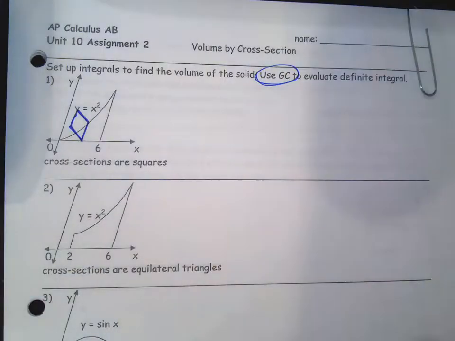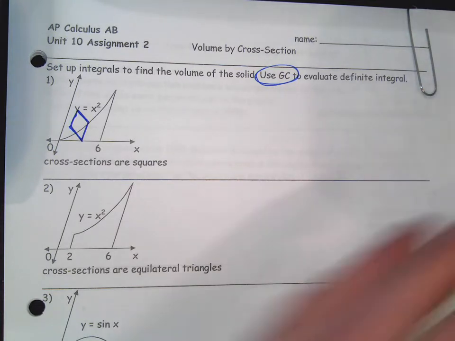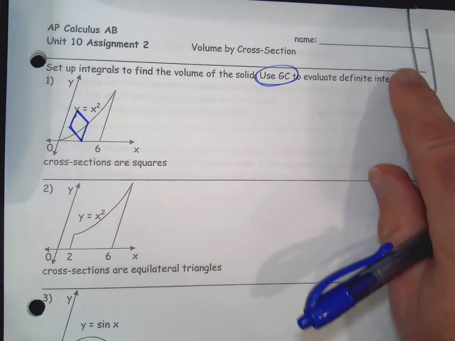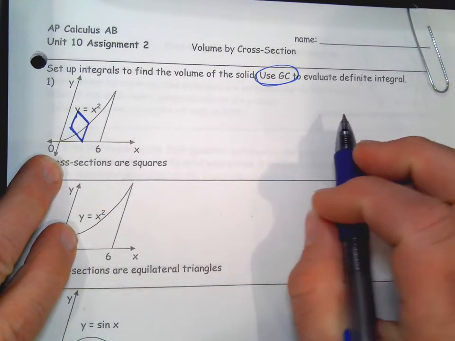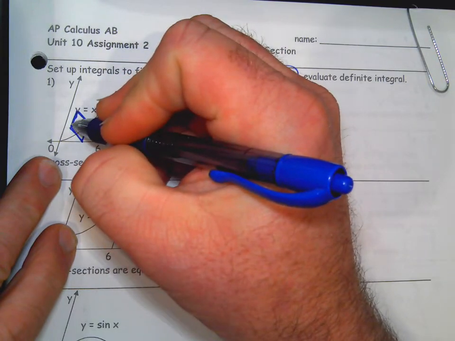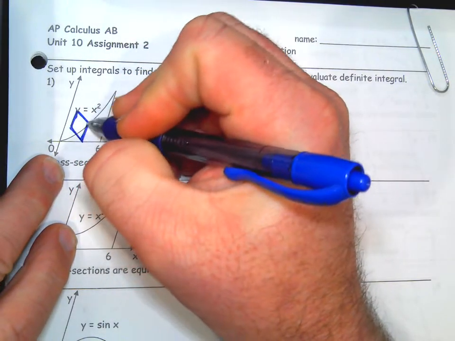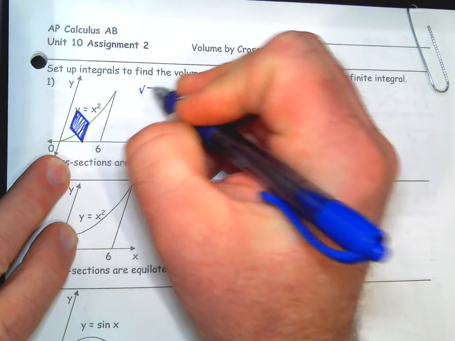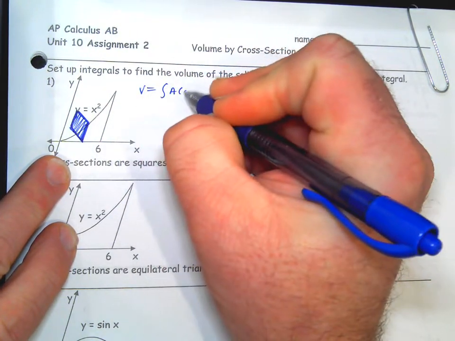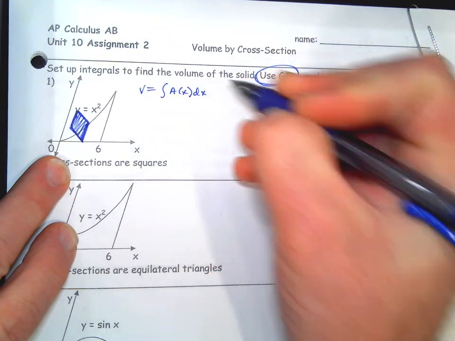All right, let's try these out. Now, you were allowed to just use a calculator if you want, but I went ahead and did them by hand also. So I'll do that. You could do that for extra practice. This first one, I would draw a slice, it is a square. So we're going to find the volume with some cross section in terms of x.